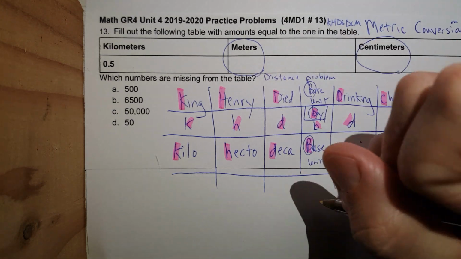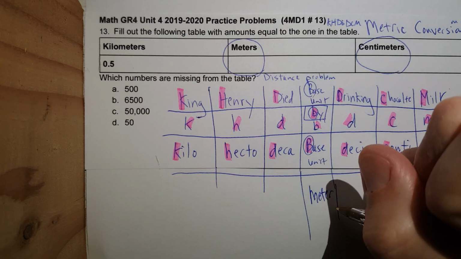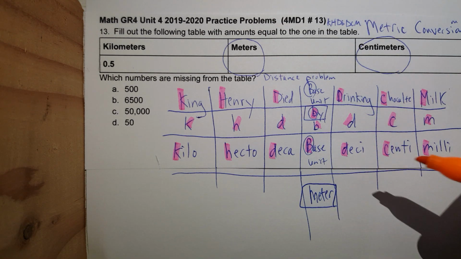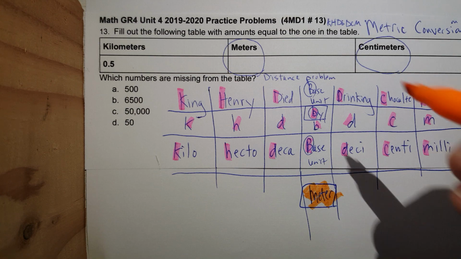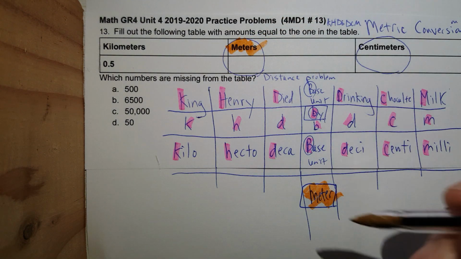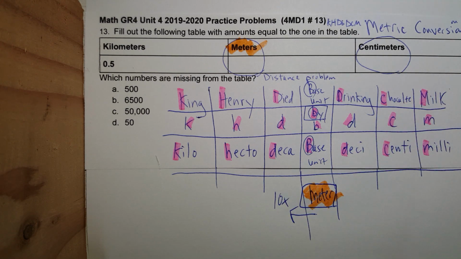Now, the base unit for this one is meter. Okay, so I'm going to put a box around it. Here's how this metric conversion table works. When you go this way, it gets 10 times bigger.